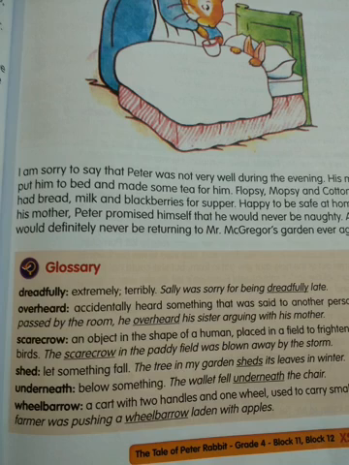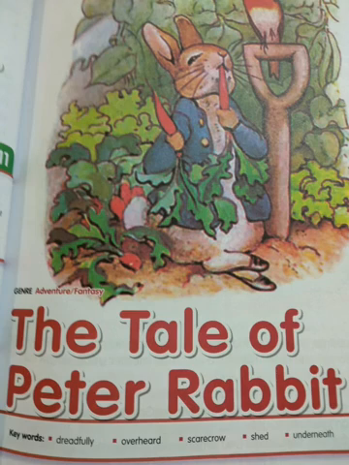The important words from the glossary: dreadfully, overheard, scarecrow, shed, underneath, wheelbarrow. So, children, the naughty Peter Rabbit got the message. He understood that he should not behave like this. He should always be together with his siblings. Lovely story.